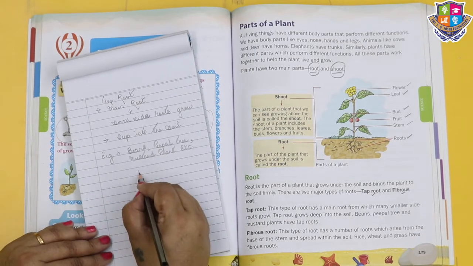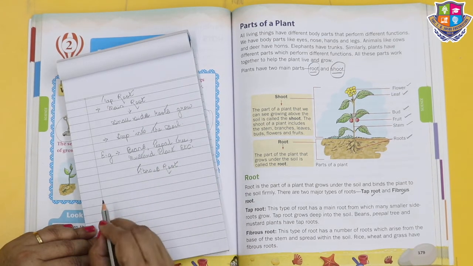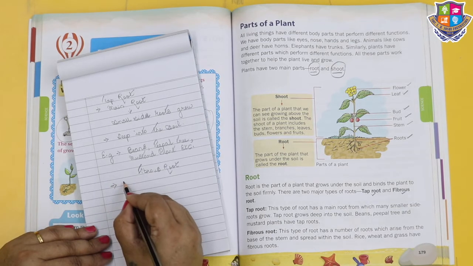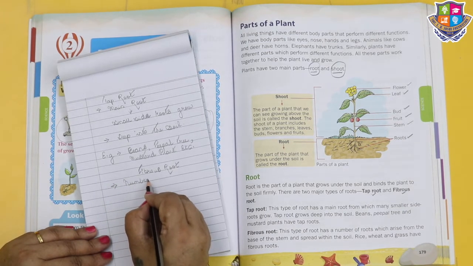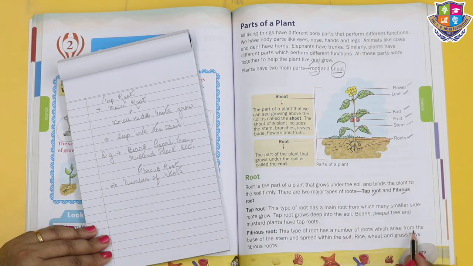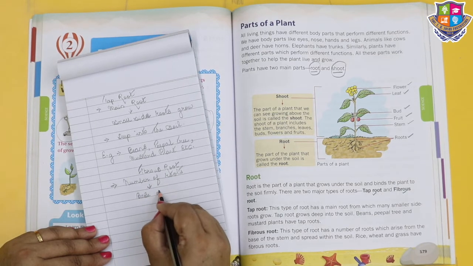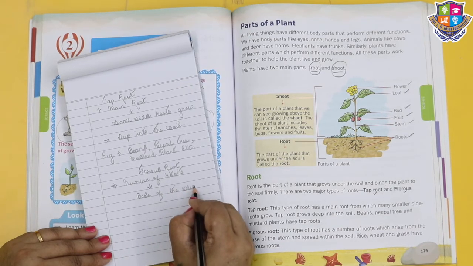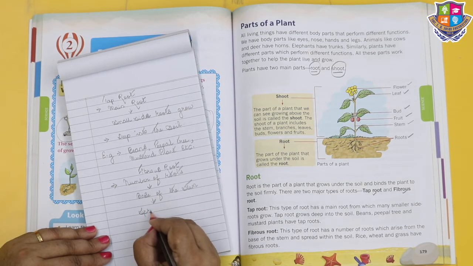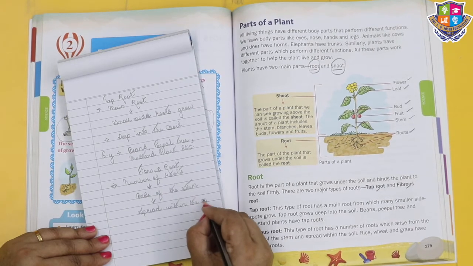Going further, we have the fibrous root. Now this type of root has a number of roots, n number of roots. And what happens to them? They arise from the base of the stem. Did you get it? And where do they spread? They spread within the soil. Did you get it?